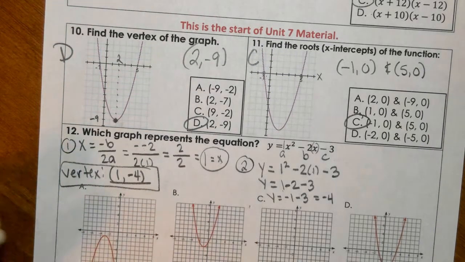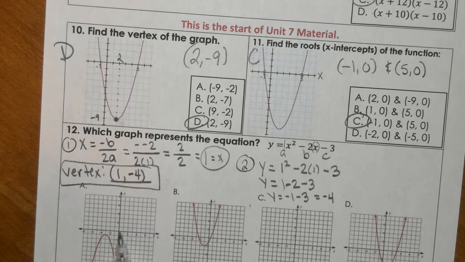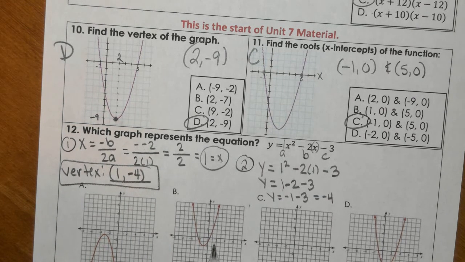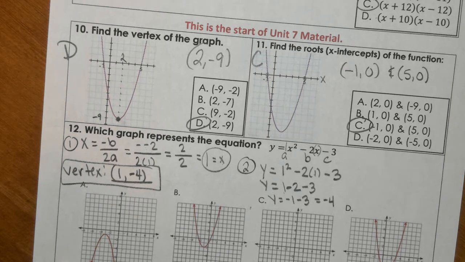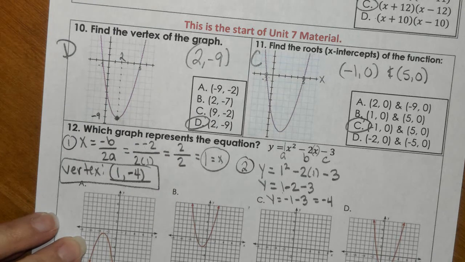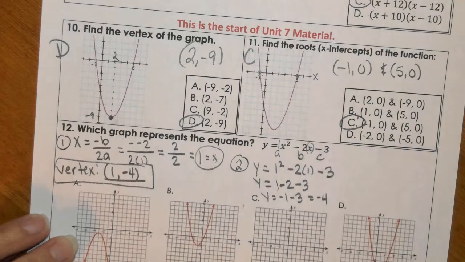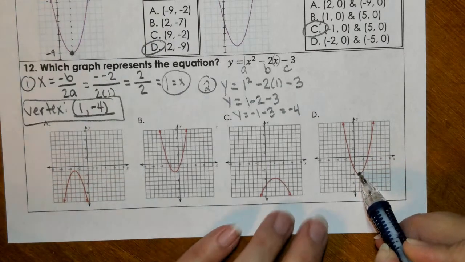So I'm looking for the graph that has 1, -4. So here's 1, -4. Okay, so it's close, but not quite there. All right. So right there, oops, sorry. So I went over 1, down 4.